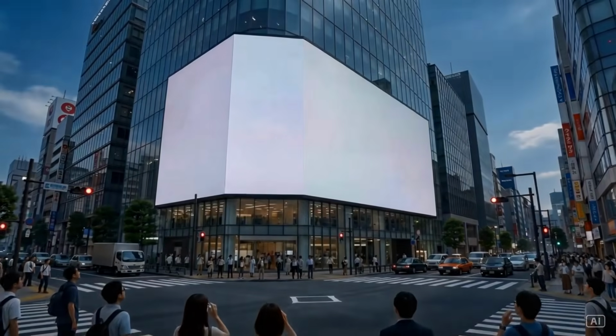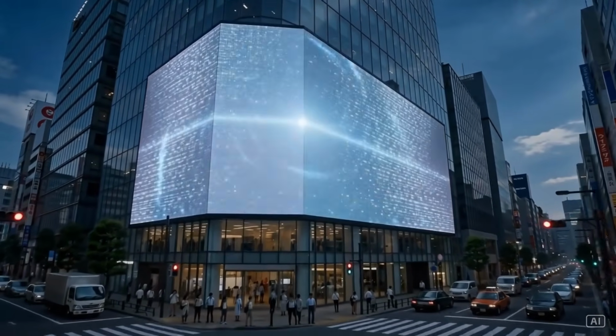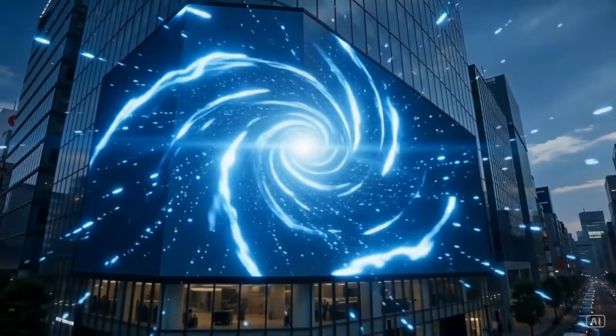This technique is extremely powerful, because now you're not just generating random scenes, you're actually directing a transformation from a controlled starting point.